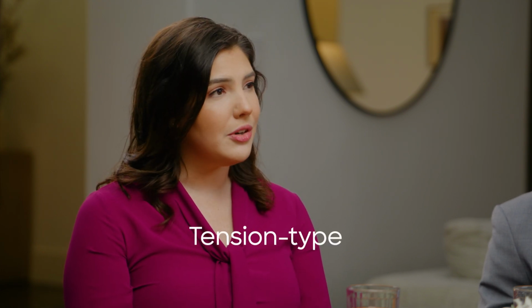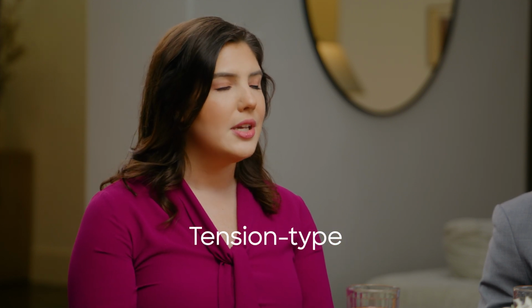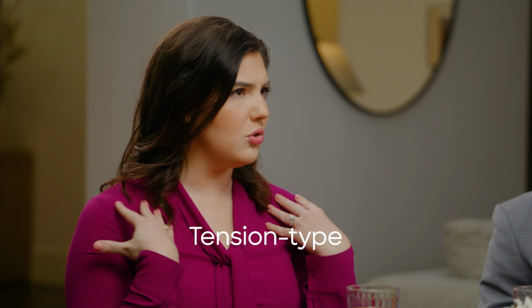Tension type is a little bit different. Usually both sides of the head, a little bit milder in pain level, and may have associated tension in the shoulders, things like that. It doesn't have those other features that we talked about, like nausea, light, sound sensitivity, or worsening with movement. The other one is very rare, the TACs.